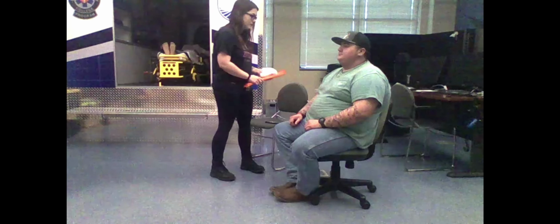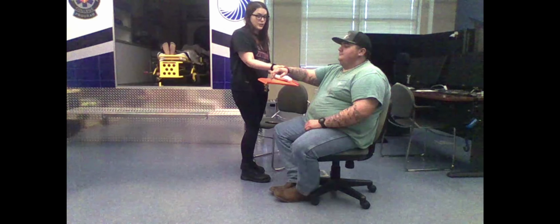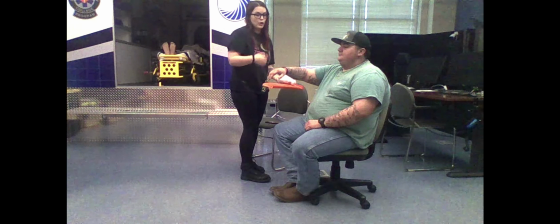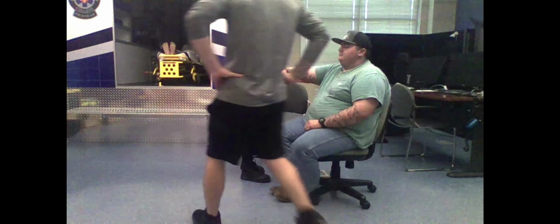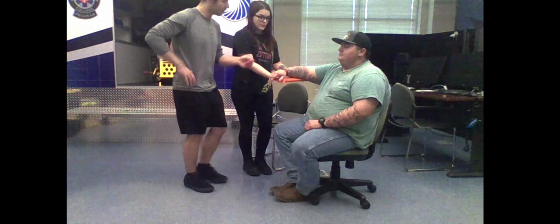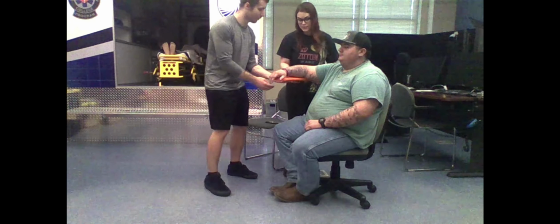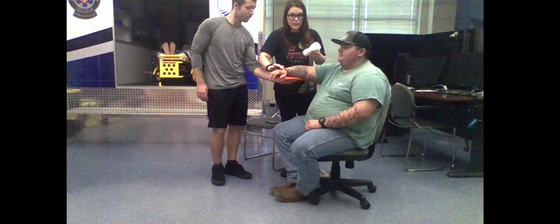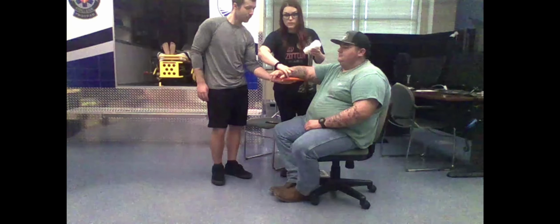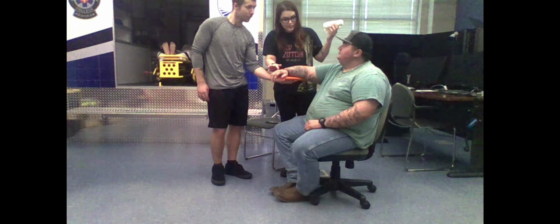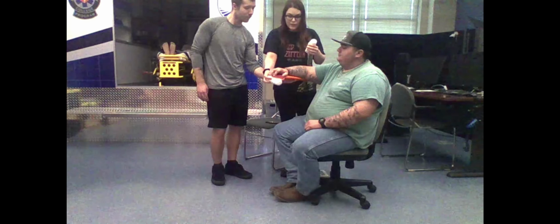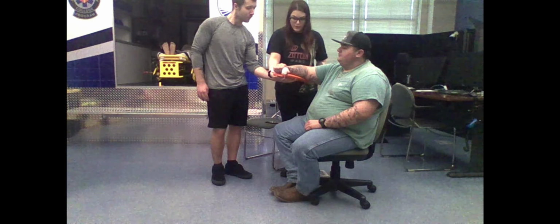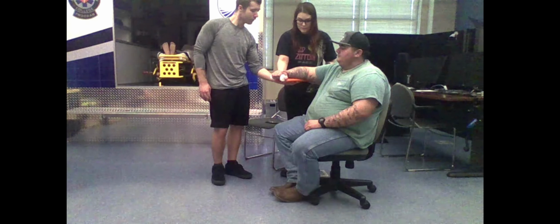First, we're going to go over long board splints. You want to make sure you stabilize the injury manually. Have your partner come over and hold a padded board underneath. You want to check PMS, make sure the patient has a pulse. Can you feel me touching you? Can you wiggle your fingers? Alright, I'm going to have you hold on to that. I'm going to bring it down just a little bit.